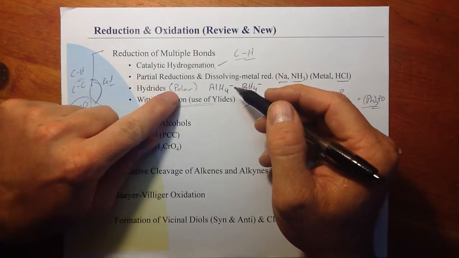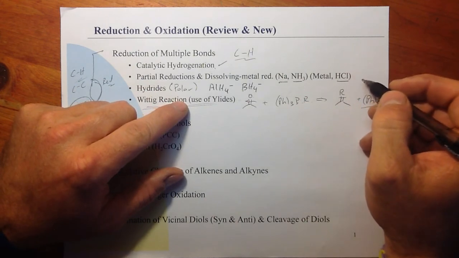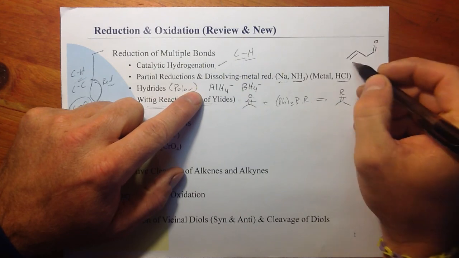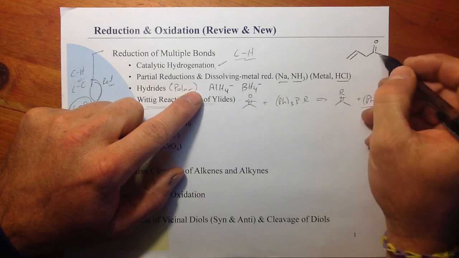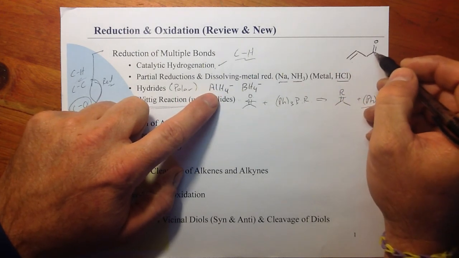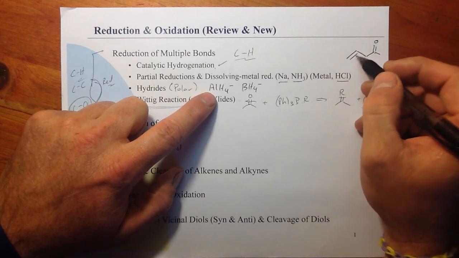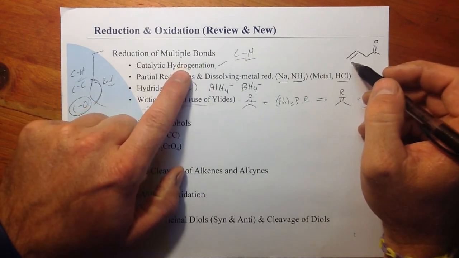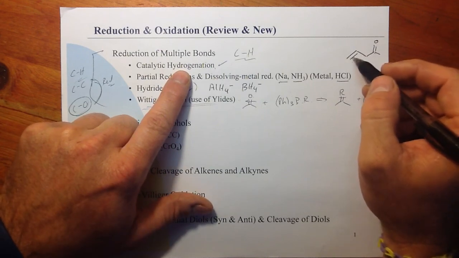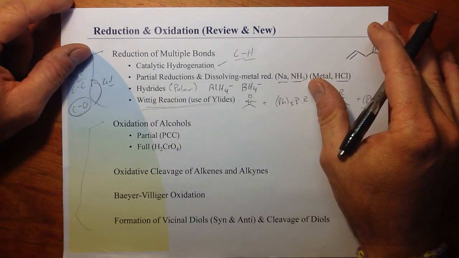So it had to be a polar double bond that we react with. We could not react with just alkenes. So if we had a reaction between a difunctional compound and aluminum hydride, the aluminum hydride would only react with the carbon in the carbonyl, not the carbon in the alkene. That was not the case with catalytic hydrogenation. Though there may be some selectivity towards one over the other, both can be reduced using catalytic hydrogenation.